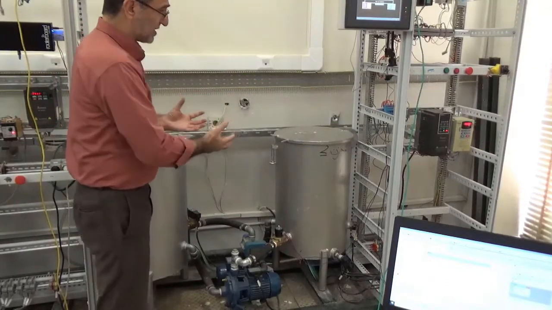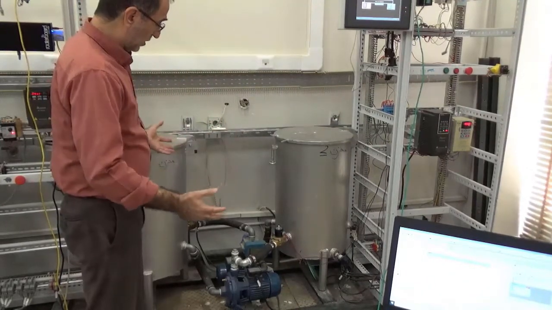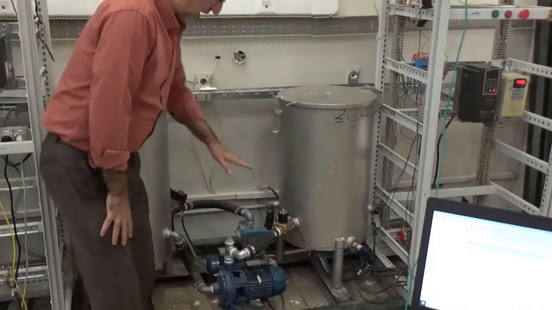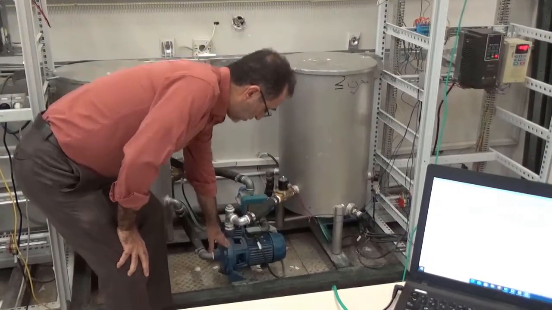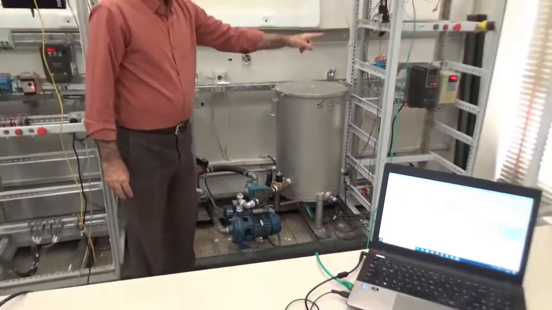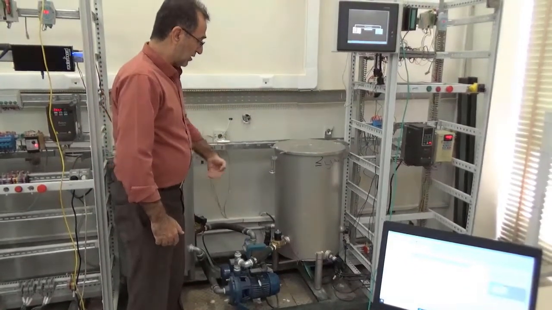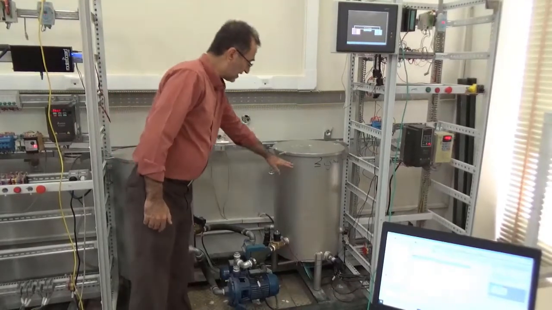To control this tank, we have a set of equipment as usual. We have the main tank, and we have the pump, which will be controlled by an inverter, a speed control, for the fluid to go inside the tank.